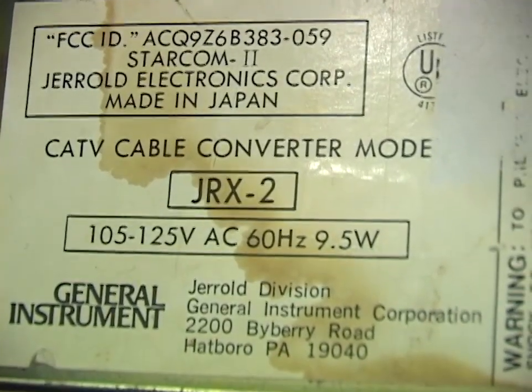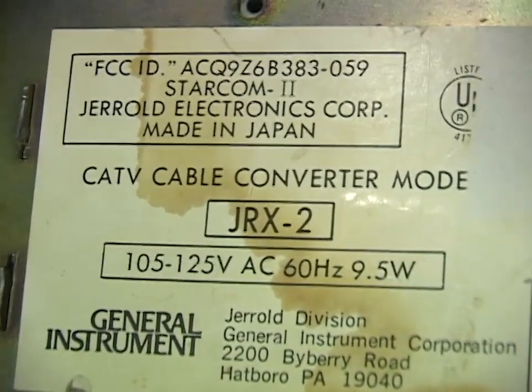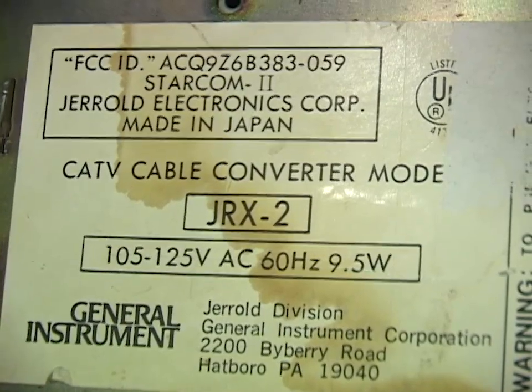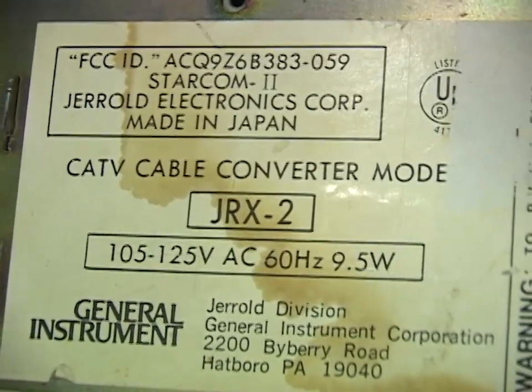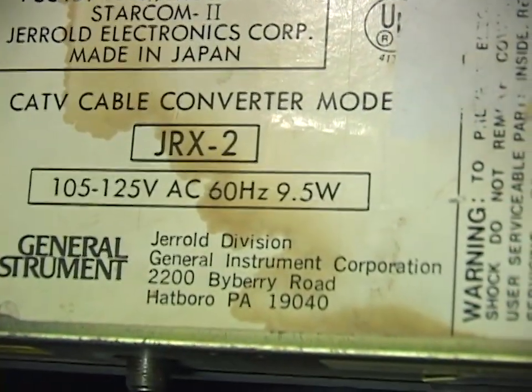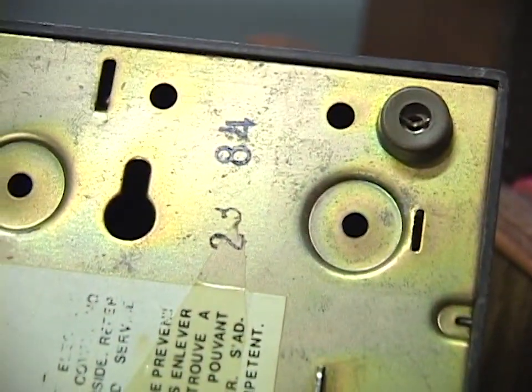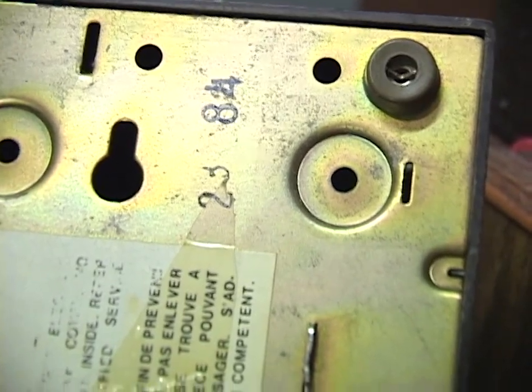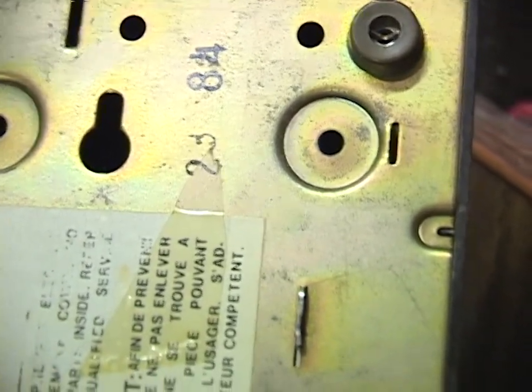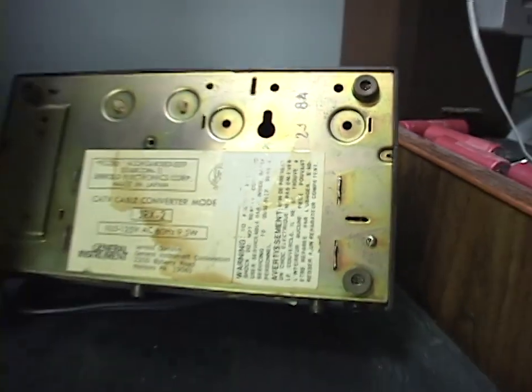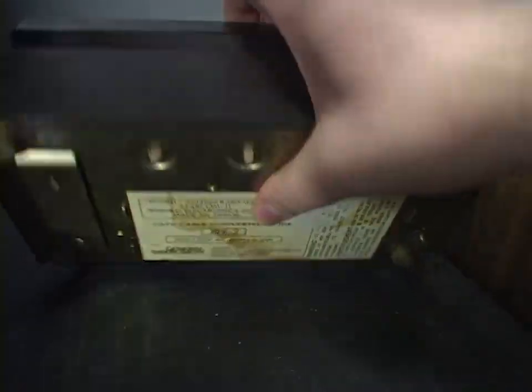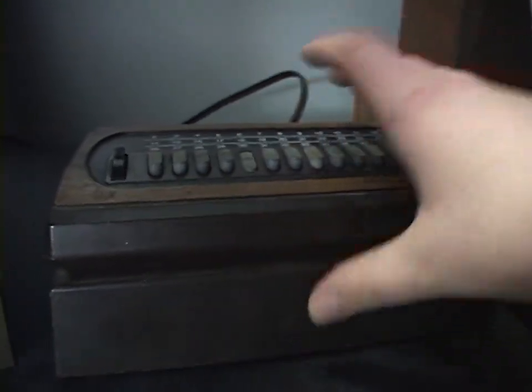There was also a JSX2, which was actually a standalone version that didn't have a remote capability. And 23 week probably of 1984. And yeah, this will give us access to many more channels than this TV's onboard broadcast tuner can.